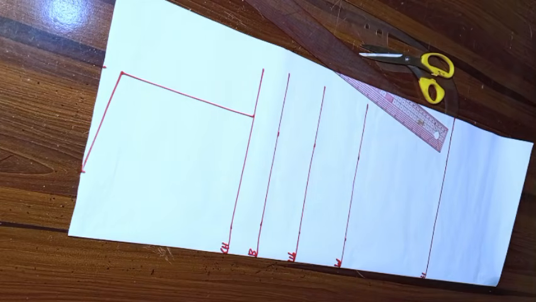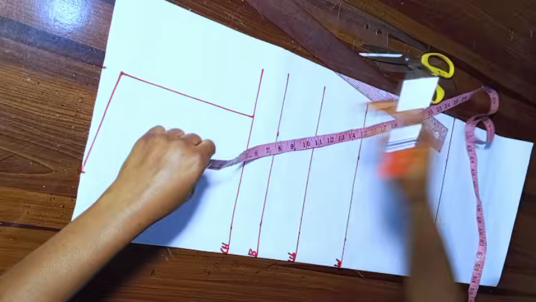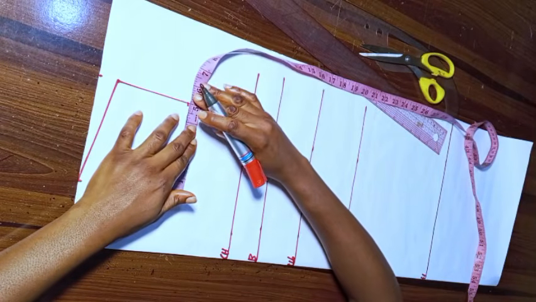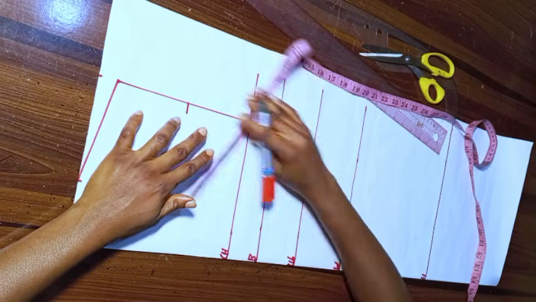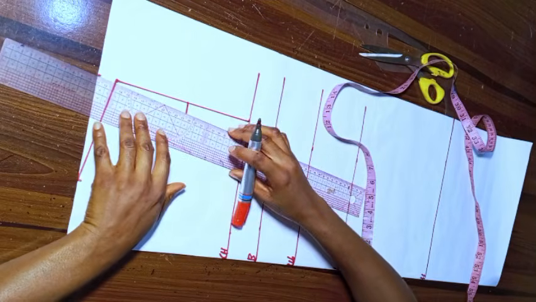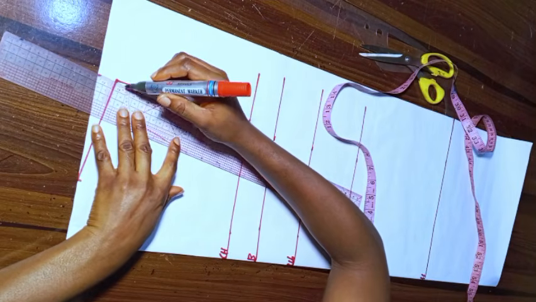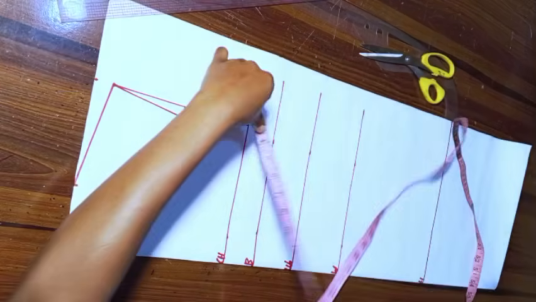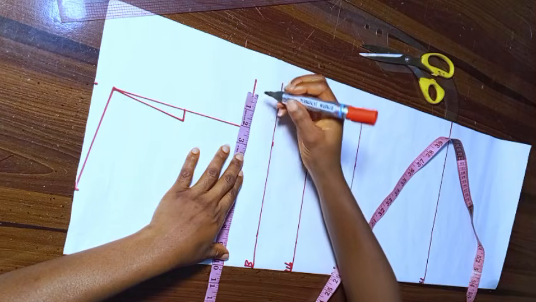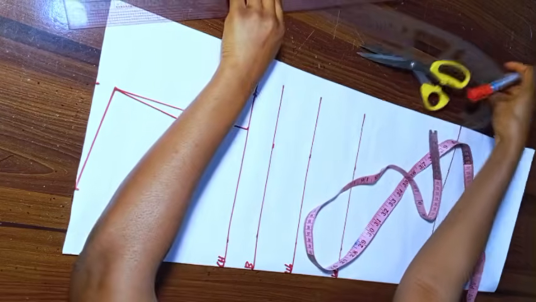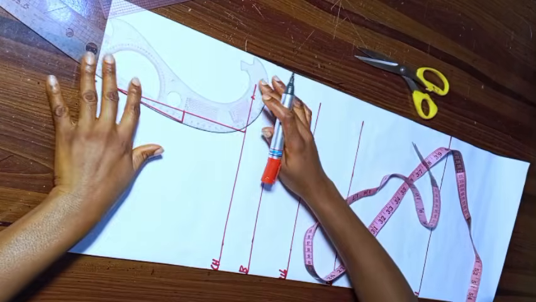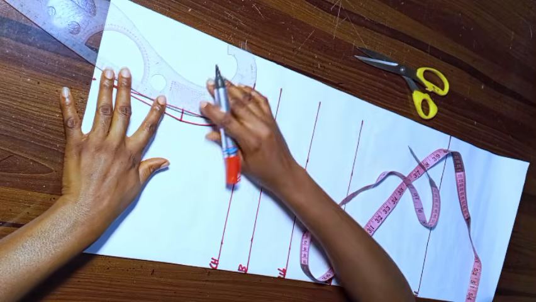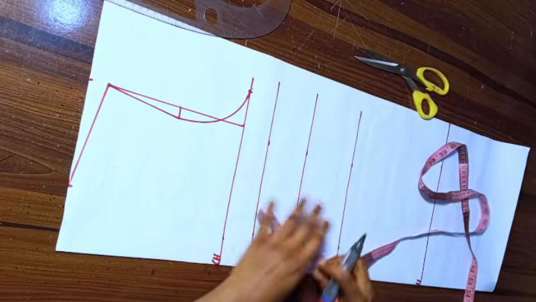Next, I'll go ahead and get the midpoint of my armhole. From the midpoint, I'll come in by 0.5 and I'll connect it to my shoulder slope this way. So next, my bust circumference divided by 4, I'll mark it down. Then I'll use my curve rule to connect it this way. And this is what I have.